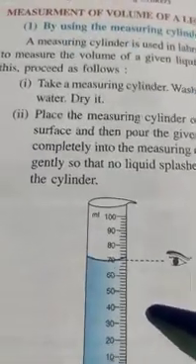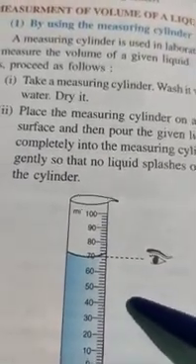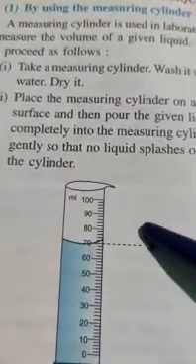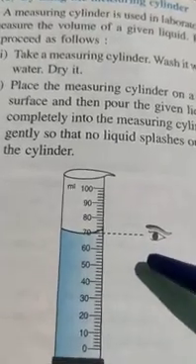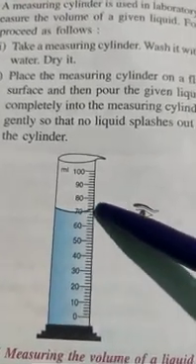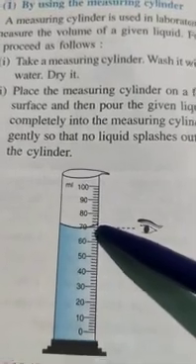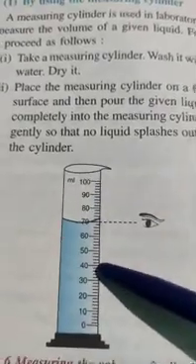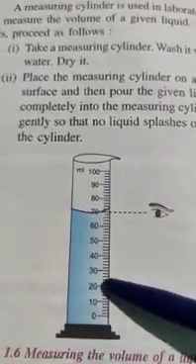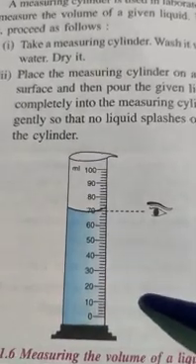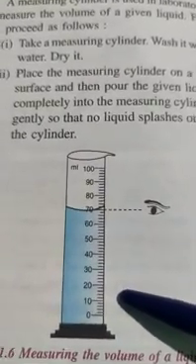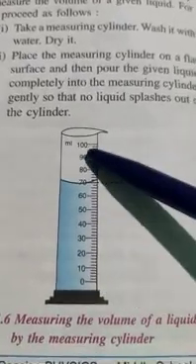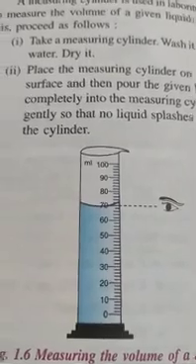Then wait for some time till the liquid becomes stationary in the cylinder, and you will notice that the meniscus, that is the upper surface of the liquid, is curved. Read the level of liquid in the measuring cylinder by keeping your eye horizontally in line with the lower surface of the liquid, that is the lower meniscus. In the figure the reading is 70 ml. So this is your 70 ml liquid.